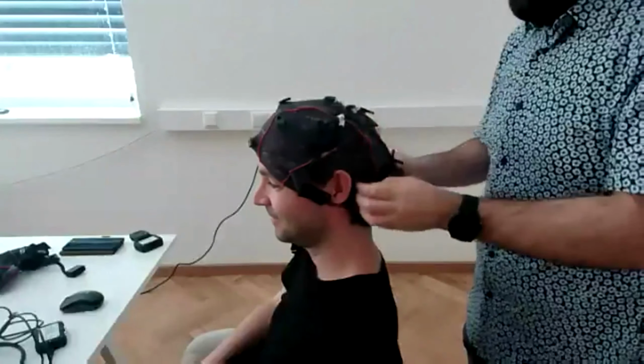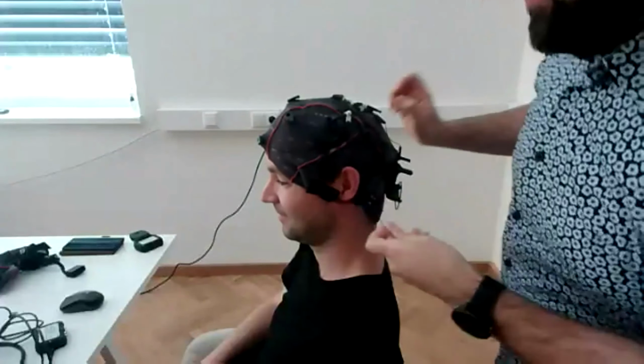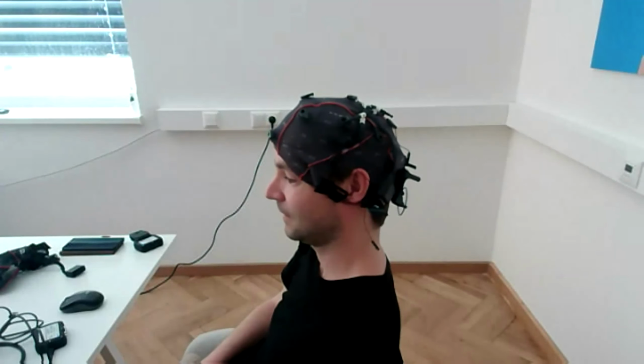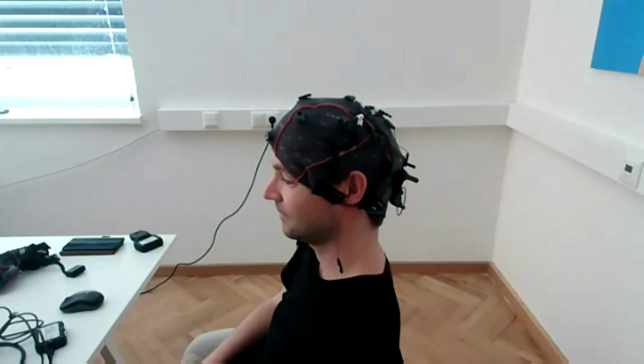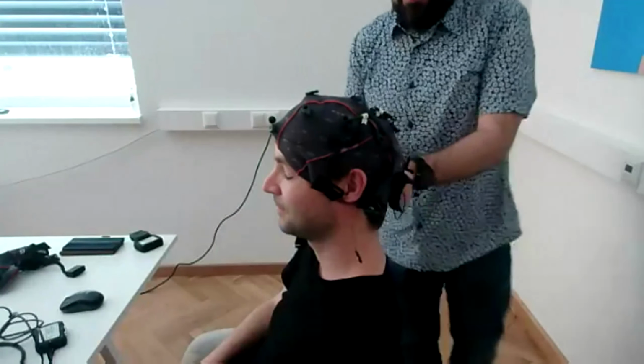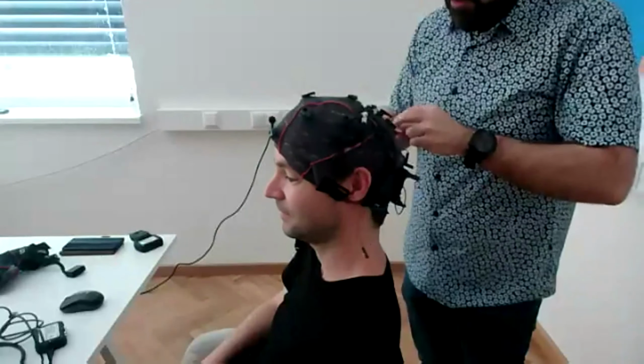Then I will just roll around because Matthias has a bit more hair than me so far. And we will use 2 stickers, which are here. Okay, thank you. 2 stickers for reference and ground. So a bit something like the Unicorn.